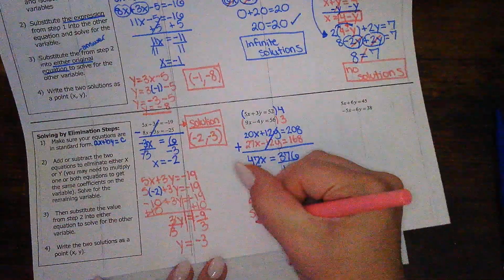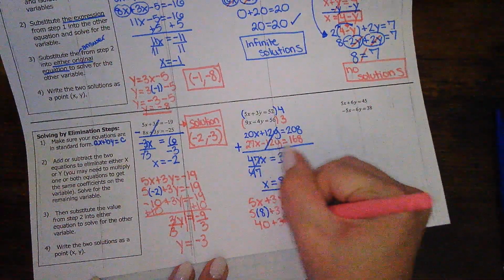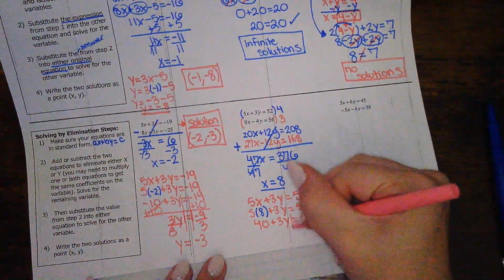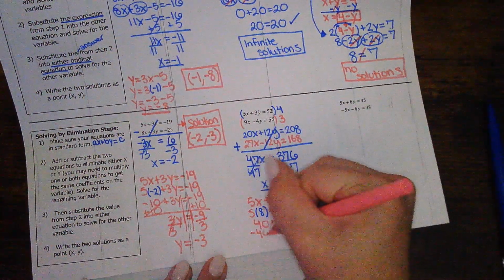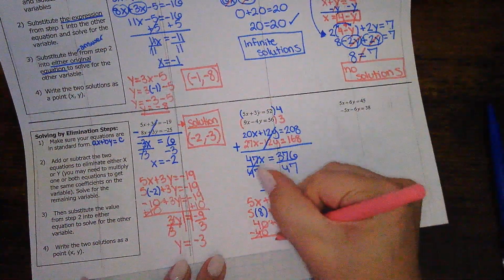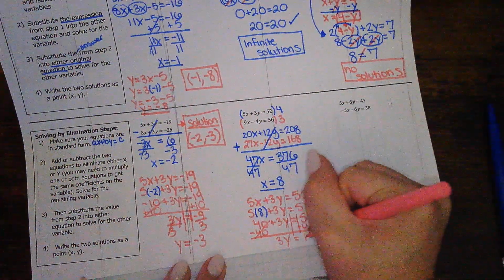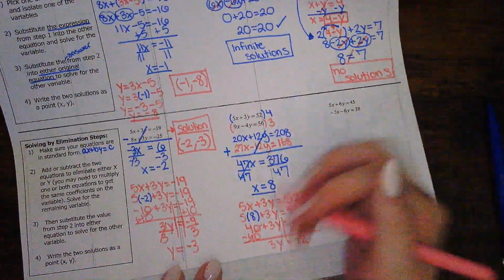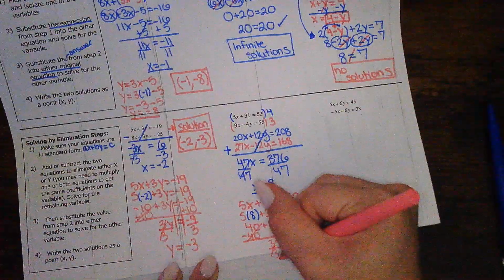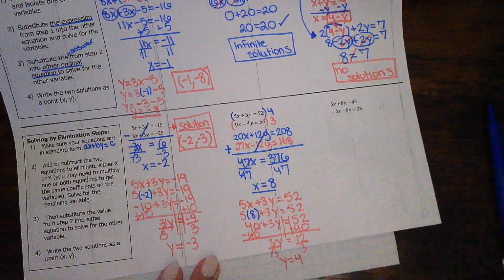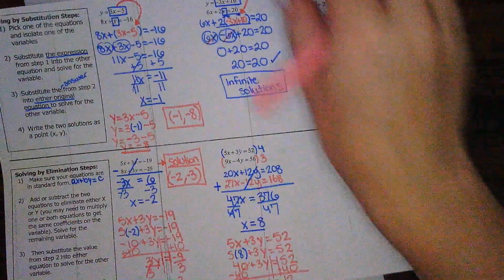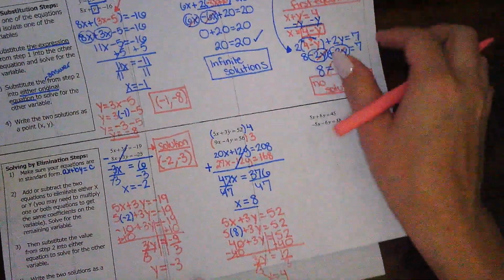Five times 8 leaves me with 40. Now I subtract 40 from either side. I'm left with 3y equals 12. So when I divide, I'm left with y equals 4. And now I can write my solution as (8, 4).